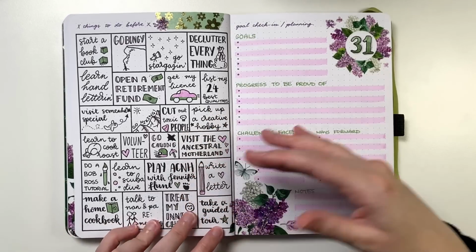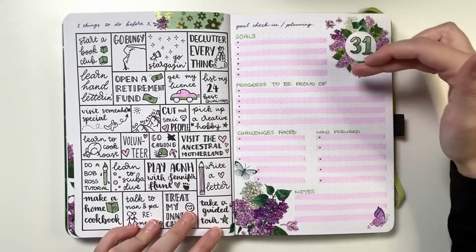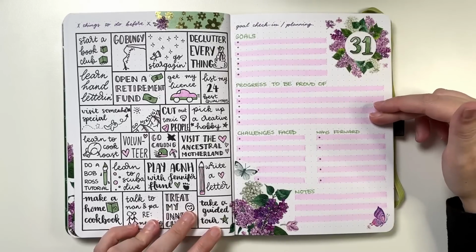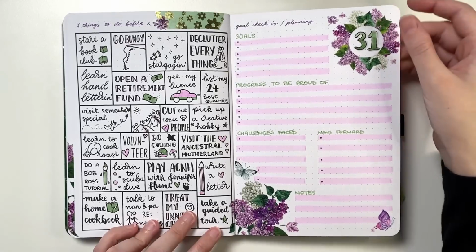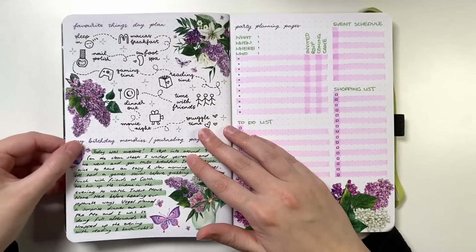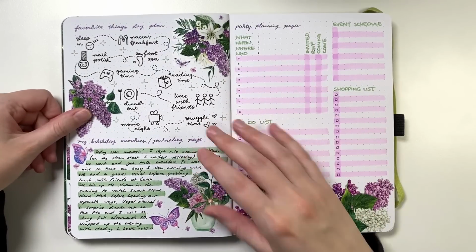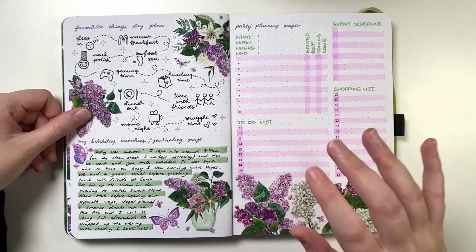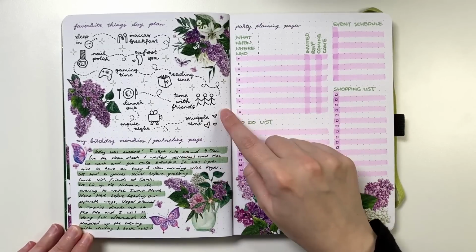We then also have just regular kind of goal setting or a goal check-in page. So what are your goals? What progress can you be proud of from the last year? What kind of challenges did you face? What kind of things are you going to try and do to improve? That kind of stuff. We then had the favorite things day plan. I, for my birthday this year, had a favorite things day and it was so much fun, which made sense because it was like literally all of my favorite things, but totally worthwhile.